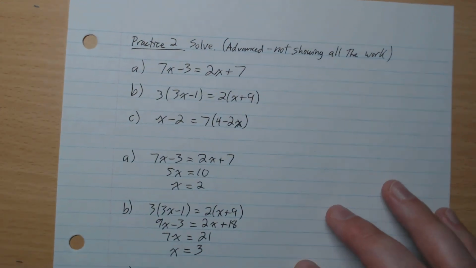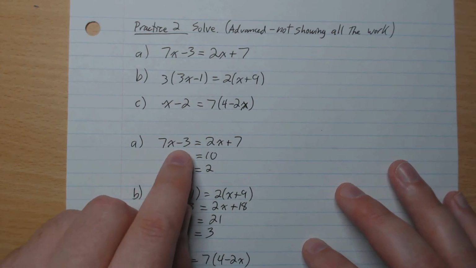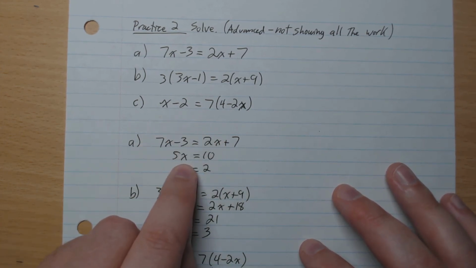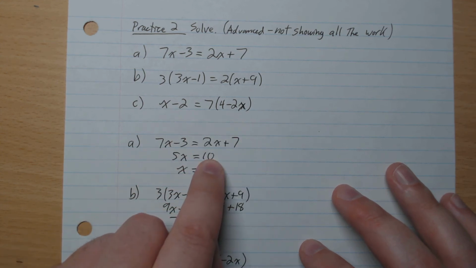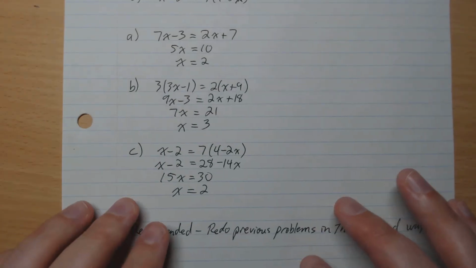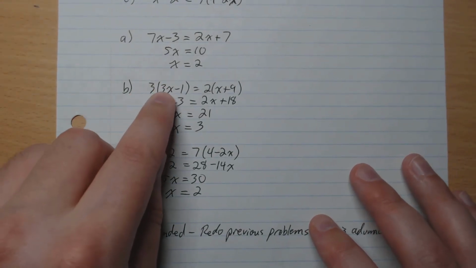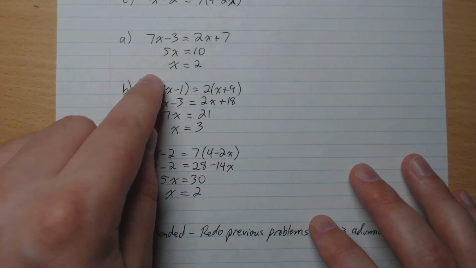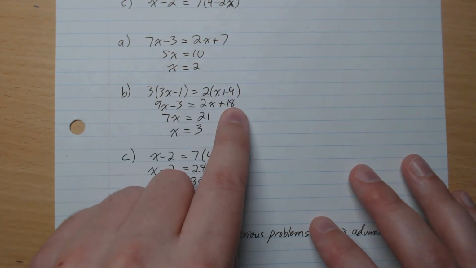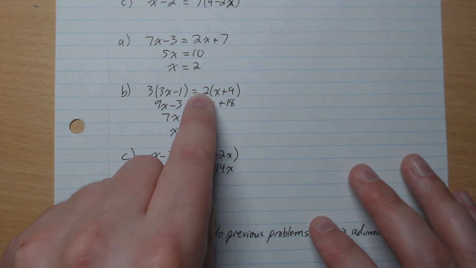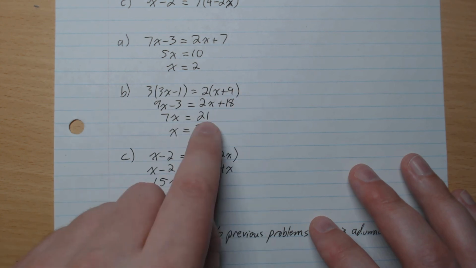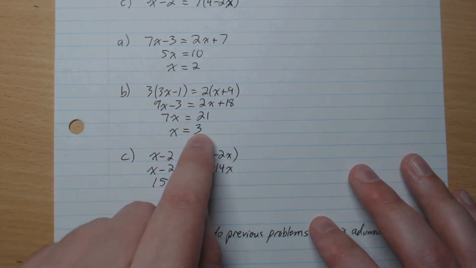Okay, we're back. So here, 7x minus 3 equals 2x plus 7. So 2x on the other side makes it 5x. Plus 3 over here to make it 10. Divide by 5 both sides, x equals 2. B. 3 times 3x, 9x. 3 times minus 1, minus 3. 2 times x, 2x. 2 times 9, 18. We're going to bring the 2x over. It becomes negative, so 7x. Plus 3 over here to make it 21. Divide by 7, x equals 3.